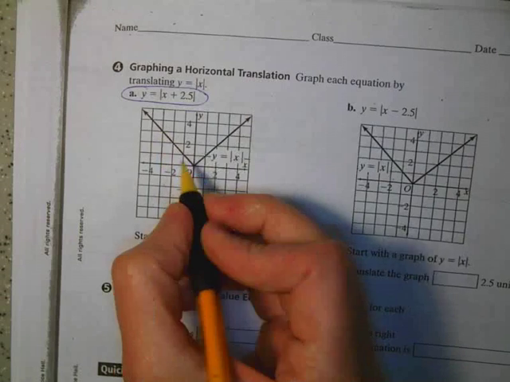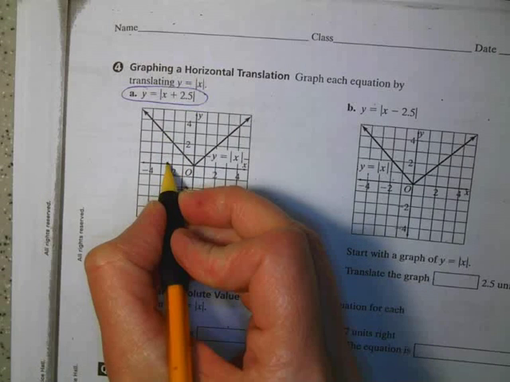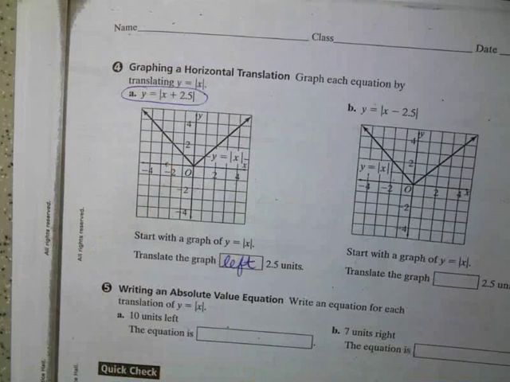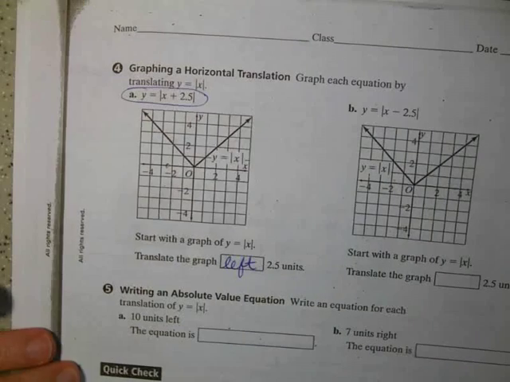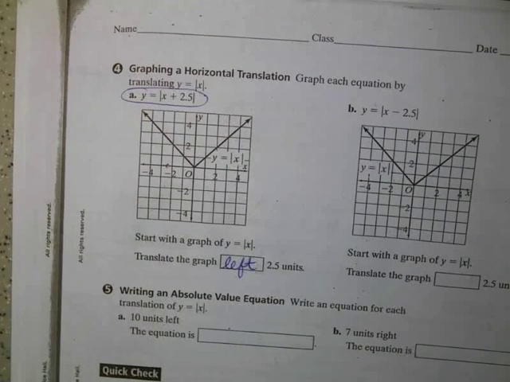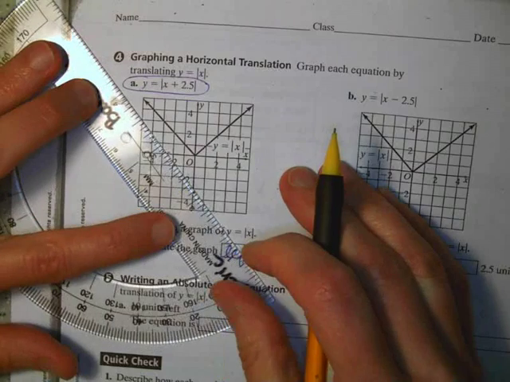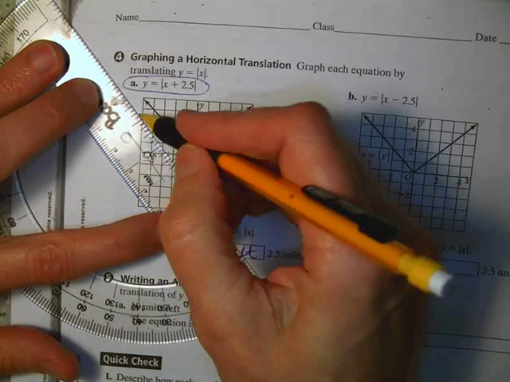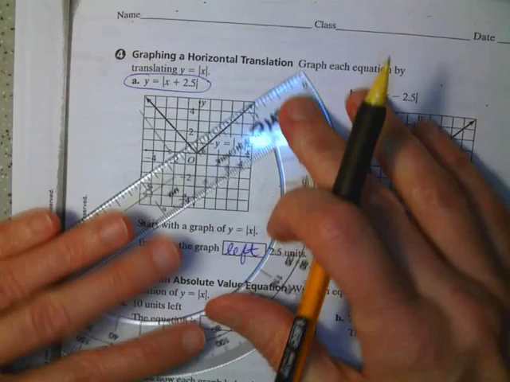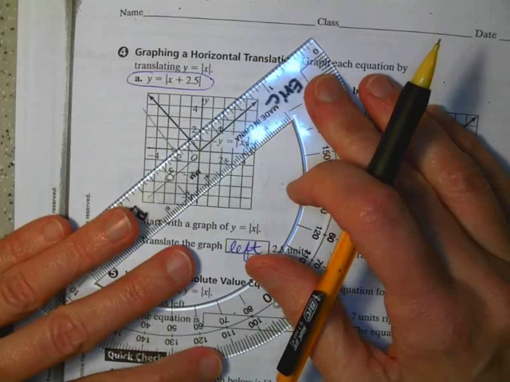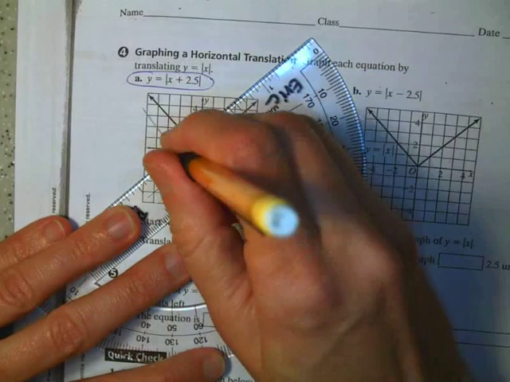Okay, so basically I'm just going to take this 1, 2, 2.5 right there, and then from there I'm going to just complete my graph, my translation by graphing.